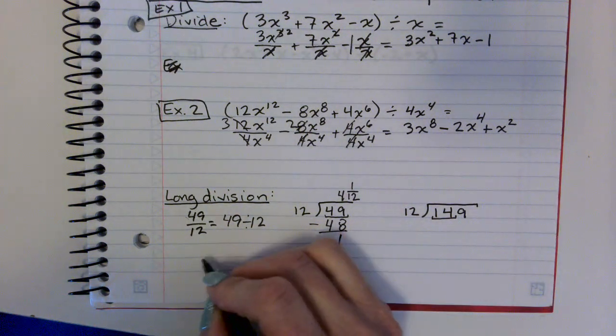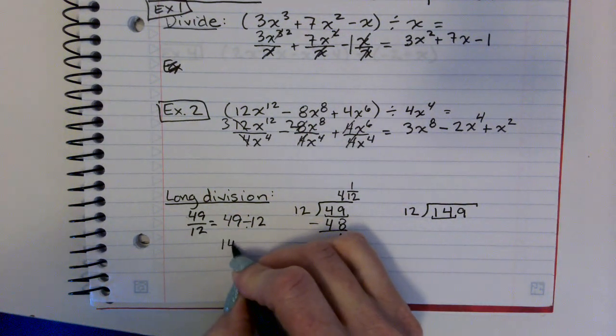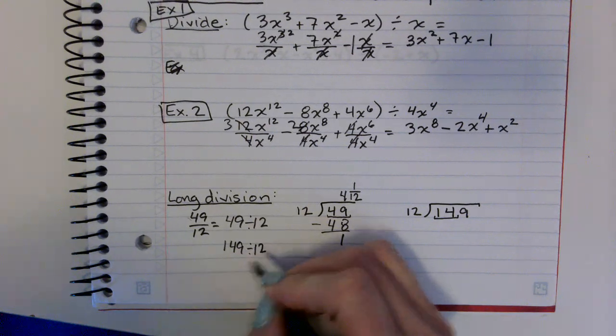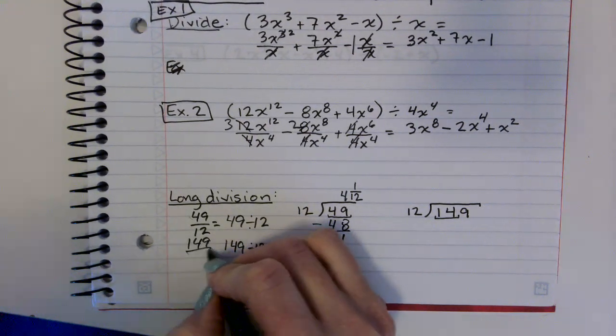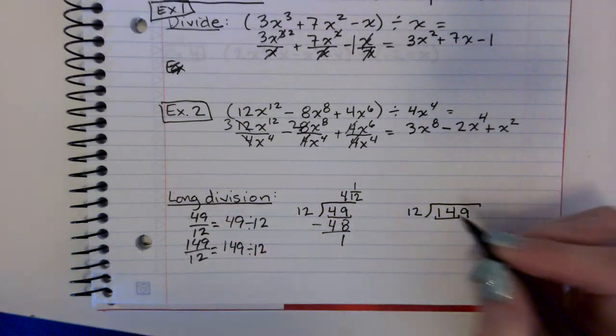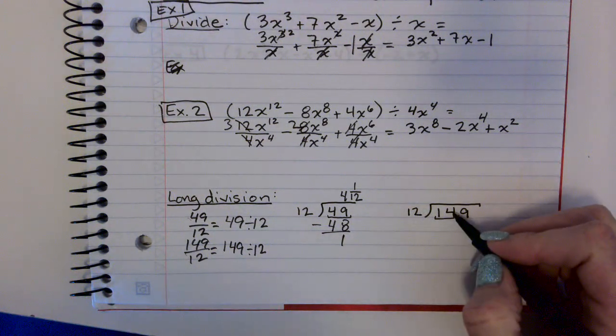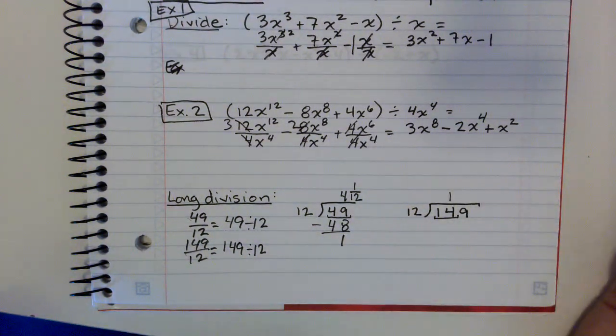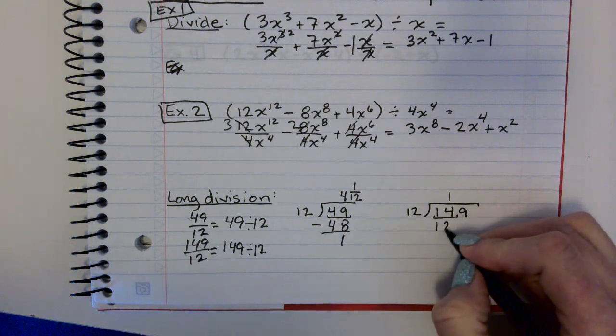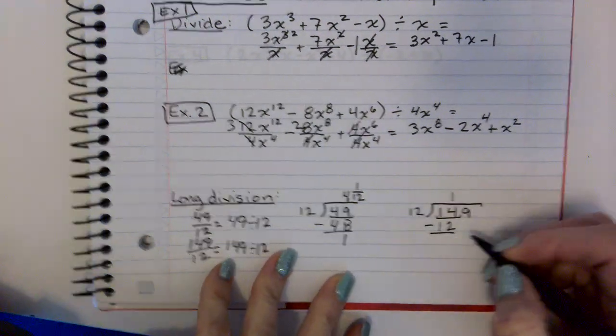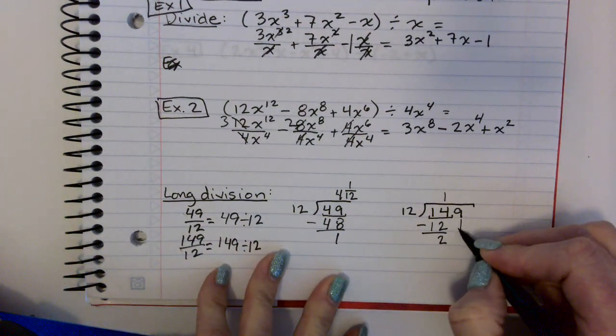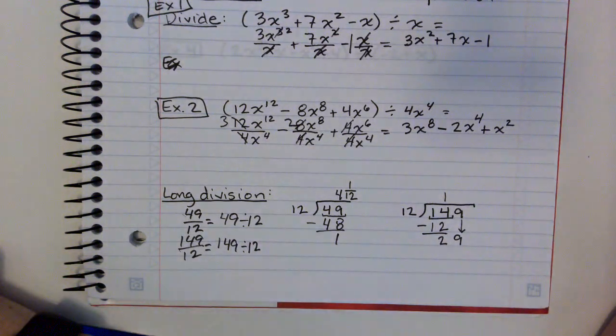Now let's do 149 divided by 12, which you can also write as 149 over 12. Okay, so 12 into 14, it goes in once. 12 times 1 is 12. Now you subtract 14 minus 12 and you get 2. And then you carry down your 9 and you have 29.